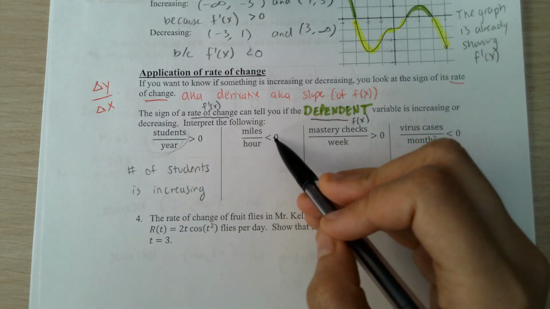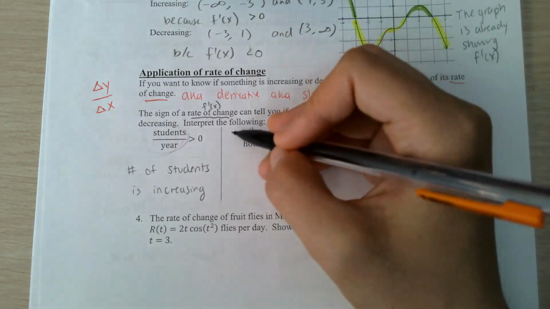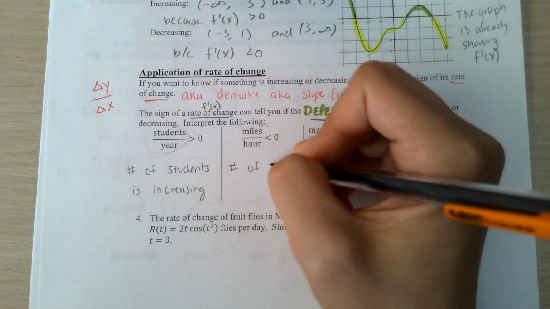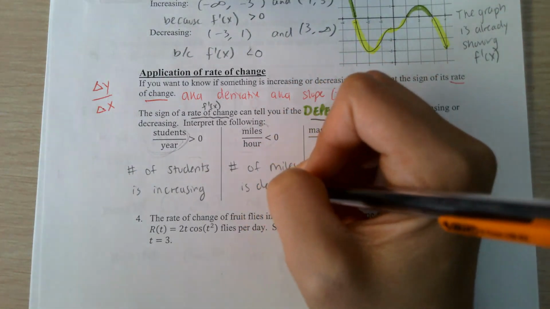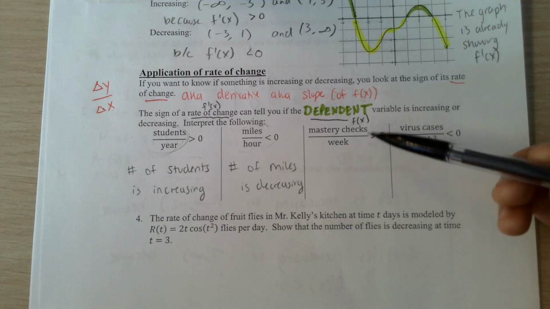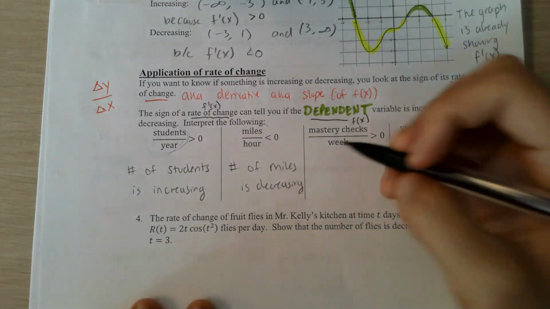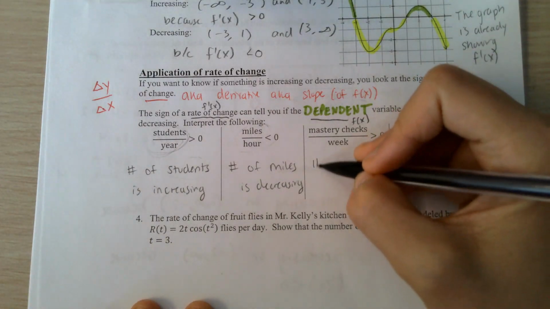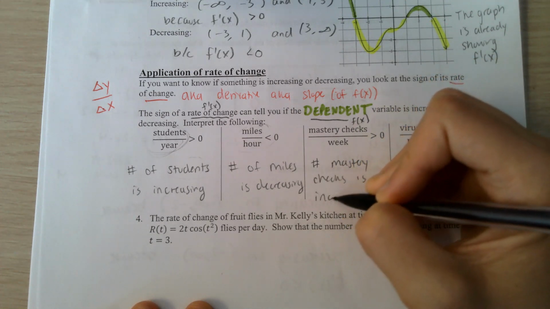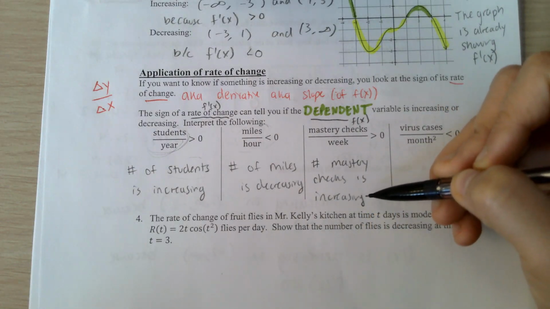Right? Miles per hour is less than 0. So this is our derivative. So we want to go back to f of x, right? This is f prime of x, miles per hour. So if I'm going to f of x, which is just miles, I could say number of miles is decreasing. Okay, let's look at mastery checks per week is increasing. Right, mastery checks per week is increasing. Number of mastery checks is increasing. Right? If the rate is positive, then the dependent variable is increasing.